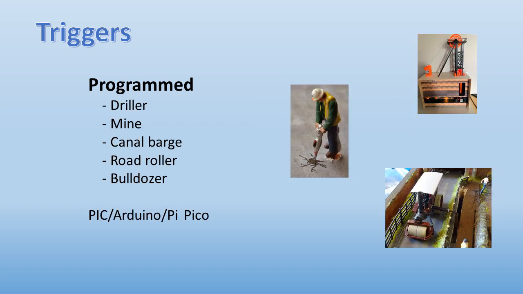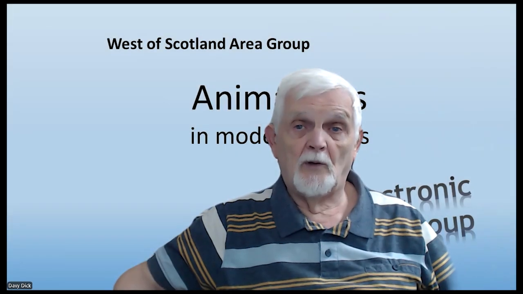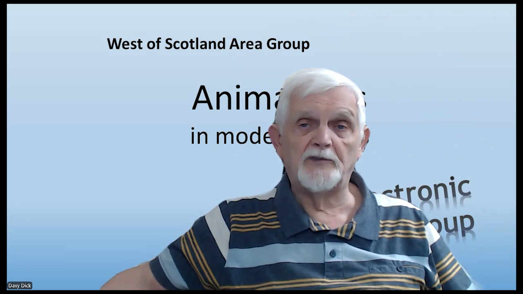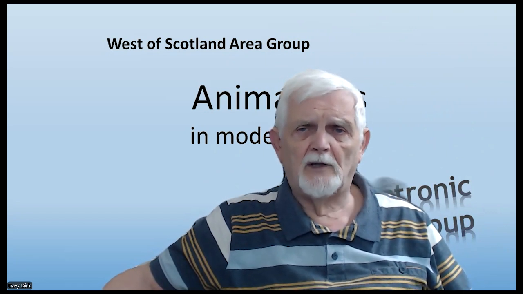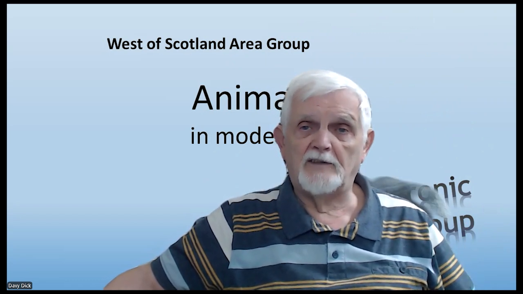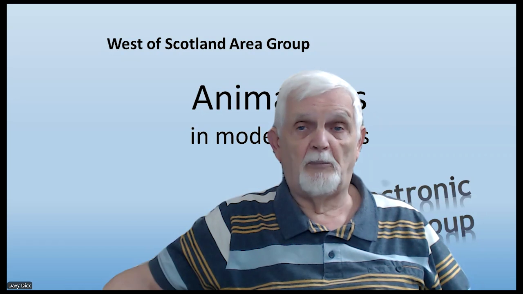And then there are the more complicated ones where we actually have to program chips to do it, like the pneumatic man with a driller, like the canal barge operations, and so on. And for those we have to have some skills in programming PIC chips, or Arduinos, or the new Raspberry Pi Picos. So we've looked at loads of examples and lots of different methods to achieve animated effects on your layout. It's up to you now. You can start at something very simple or work your way up to programmed effects, depending on your needs.